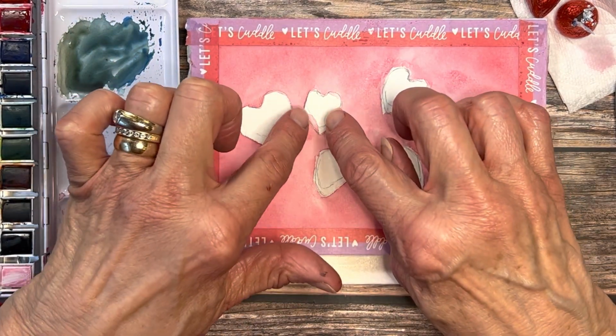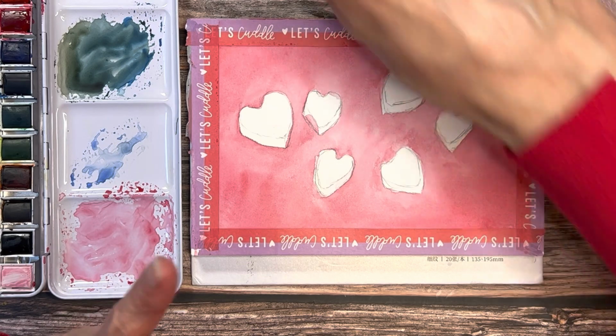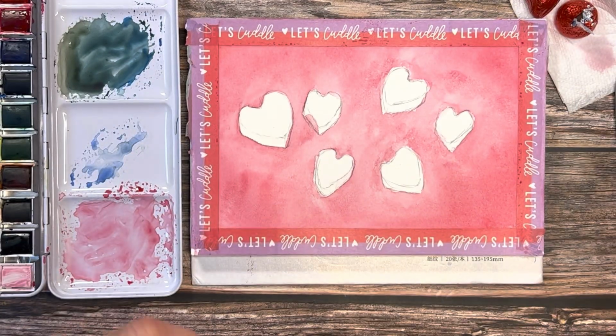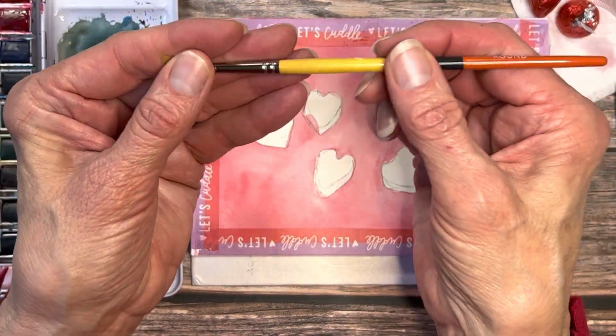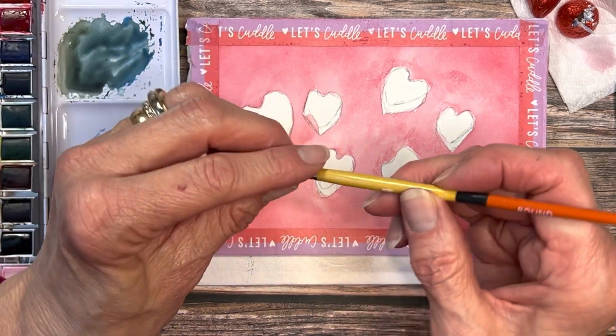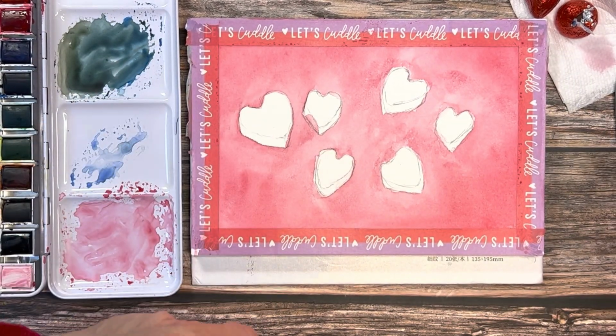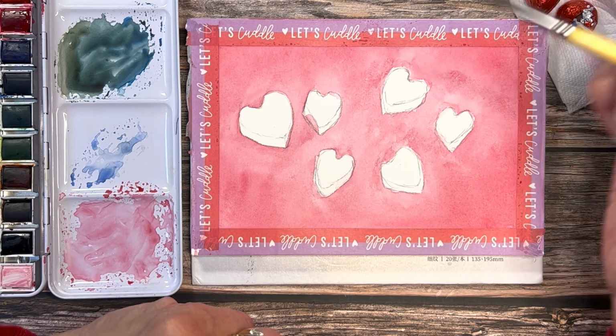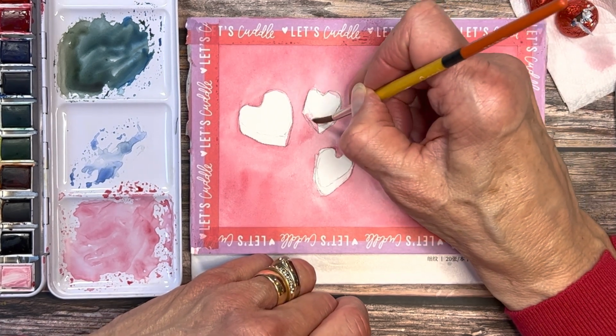Now you'll notice I was not the most accurate here, and I want to show you why that's okay. I'm going to switch to my number 4. We haven't really used our number 6 yet, which is okay. I'm going to use a number 4 so that I can be a little more precise here. But I'm just getting it wet, and I'm going to agitate the pigment here.